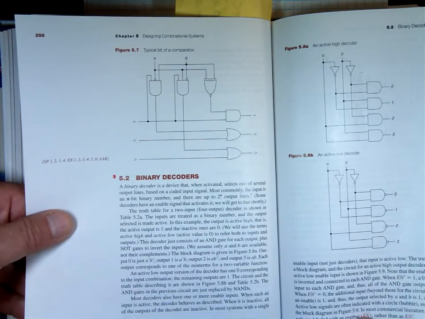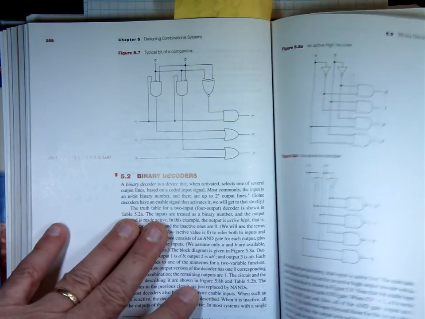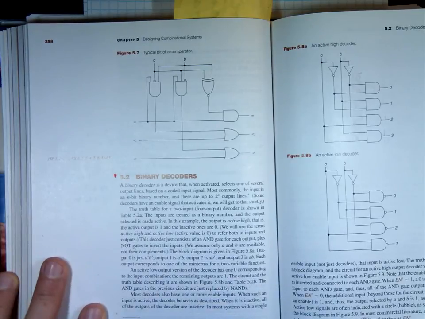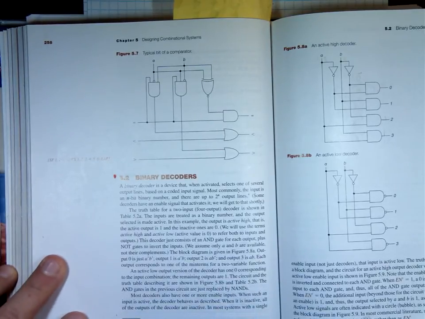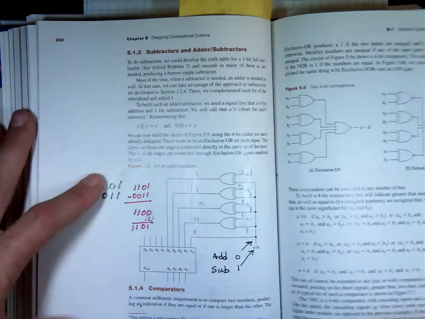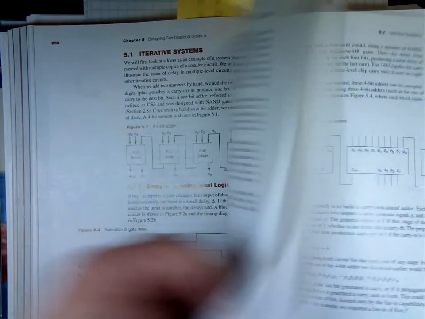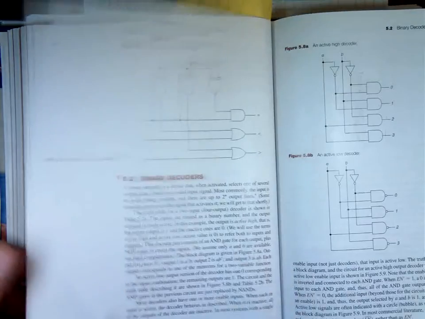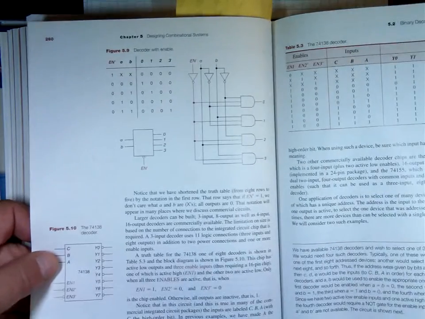Let's talk about another device called decoders. What was the one before called? This one's just a 4-bit adder. 4-bit adder. Yep. Let's talk about decoders. Now, decoders are very, actually, let me stop here.